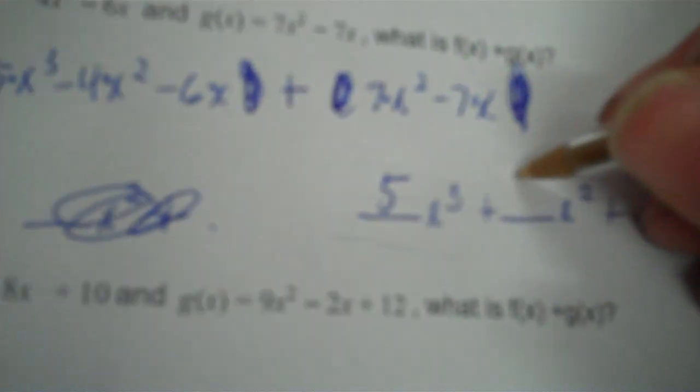So x third we have 5. X second we have x second here multiplied by -4 and here multiplied by 7, so we add those coefficients together. -4 plus 7 is 3. And you're like, well, would I make that x to the fourth? No, that's multiplication. We're not multiplying. X second times x second is x fourth. But when I'm adding, it stays at the same variable with the same power.